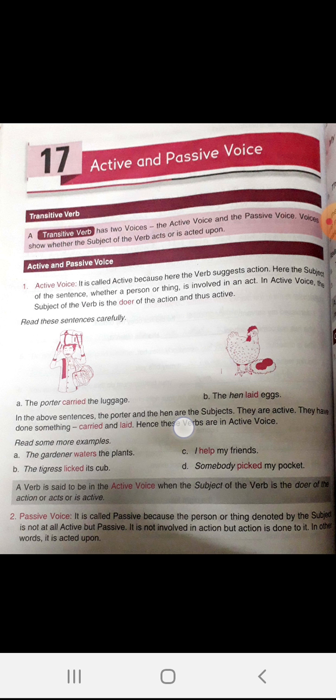So, active and passive voice. Active voice is that voice. It is called active when the subject of the verb is the doer of the action, meaning when the action has been performed by the subject of the verb. That sentence is said to be in active voice. Let's read. Please listen carefully.